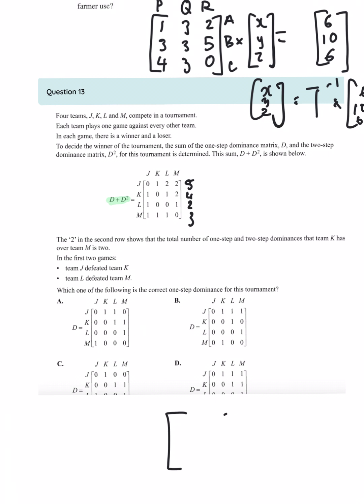So I've got my one-step. All right, no one can beat themselves. Okay, J, K, L, M. Do that. Okay, and then we know that J beat K, and L beat M. Okay. Cool.